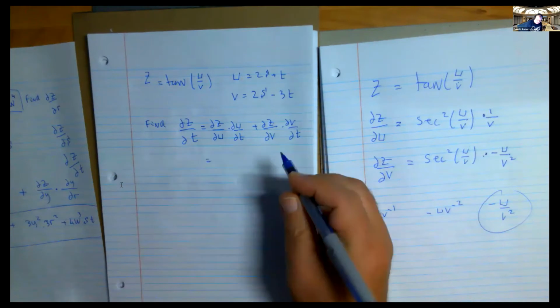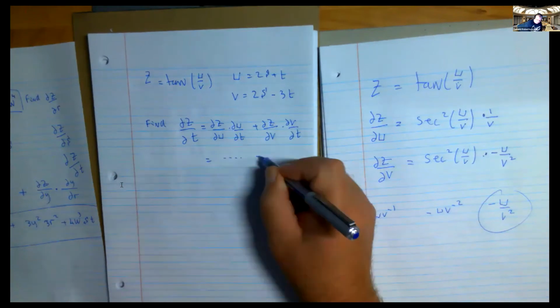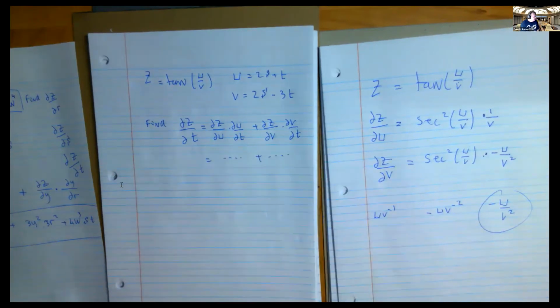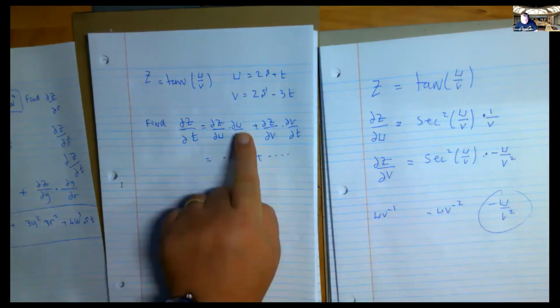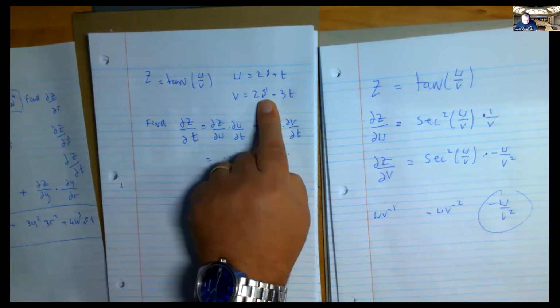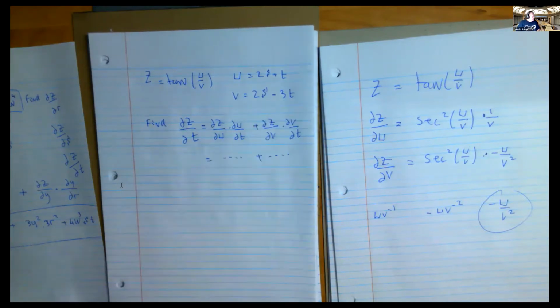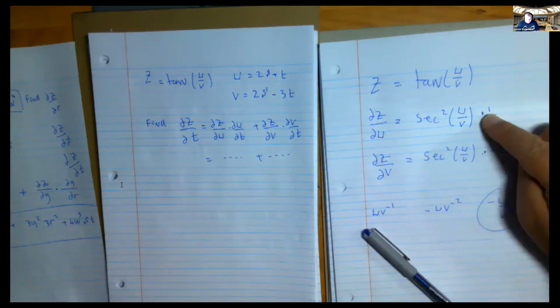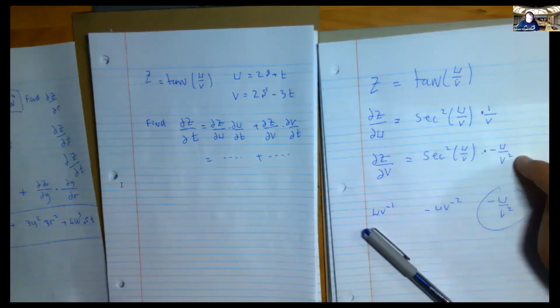And then at this point, I'm going to go dot, dot, dot, dot, plus dot, dot, dot, dot. Isn't it just a matter of putting in the pieces and you're good to go? For instance, du by dt would be 1. dv by dt would be -3. Right? So you'd have this answer times 1 and this answer times -3.